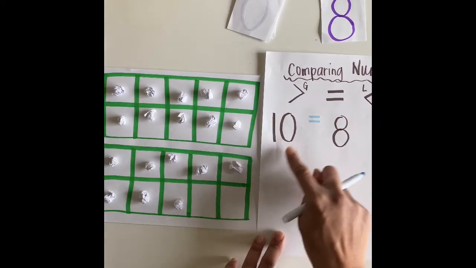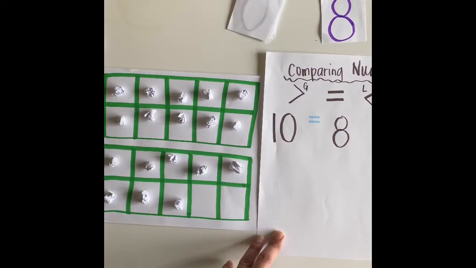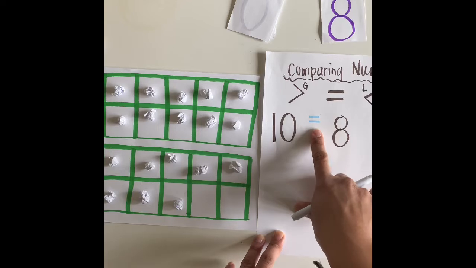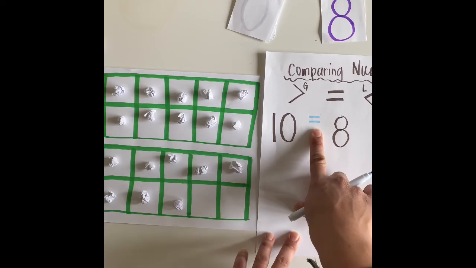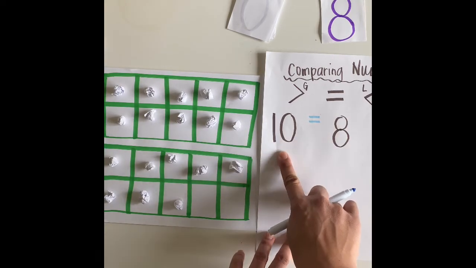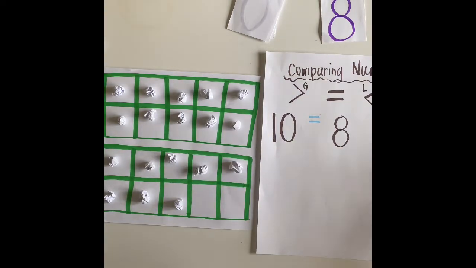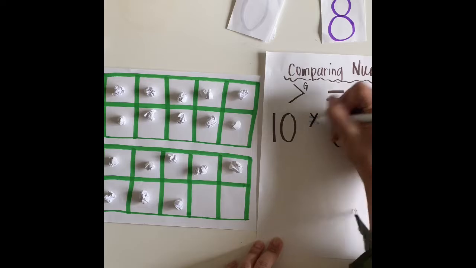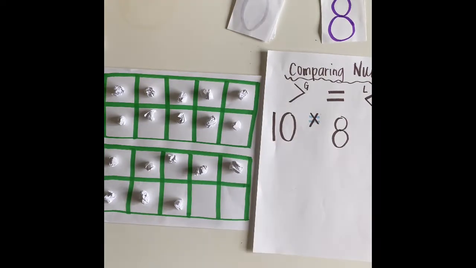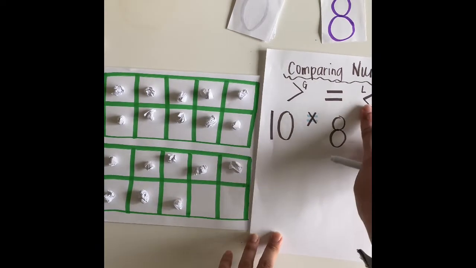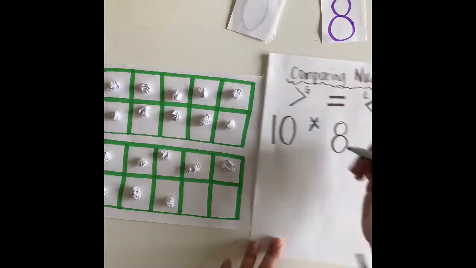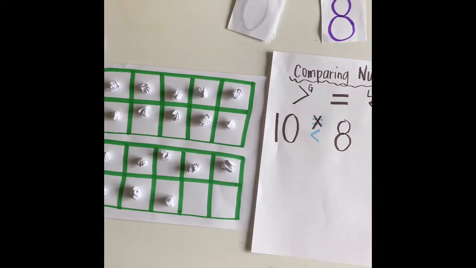Do you think 10 equals 8? No, huh? Remember, equal means what? The same. So is 10 the same or equal to 8? Nah, that's not right. So I'm going to put an X. How about the less than symbol? What if I put this here? Let's read that.